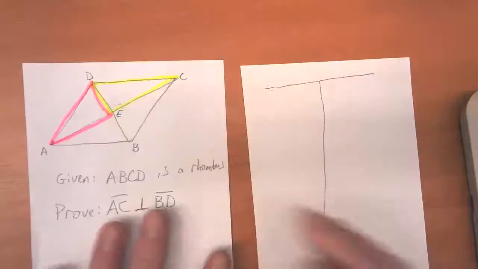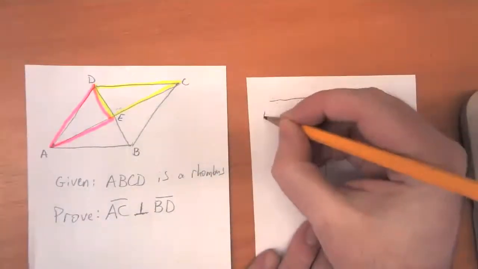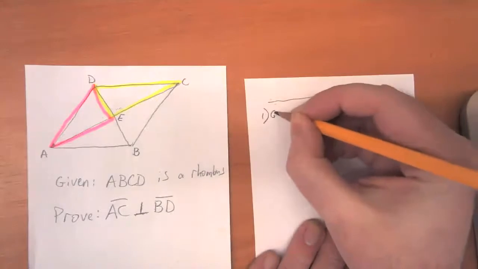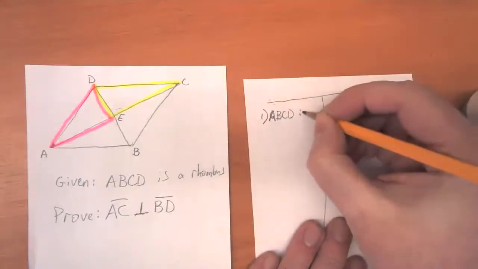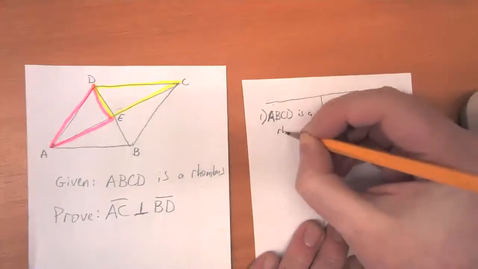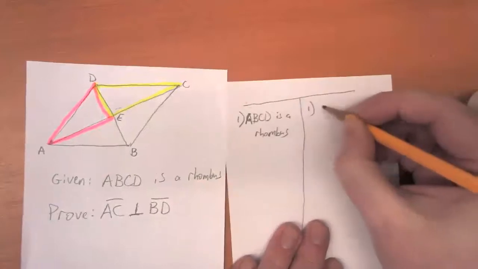And maybe I should fill in that vertex where they intersect. All right, so we're going to start off with our givens. ABCD is a rhombus. That's given.